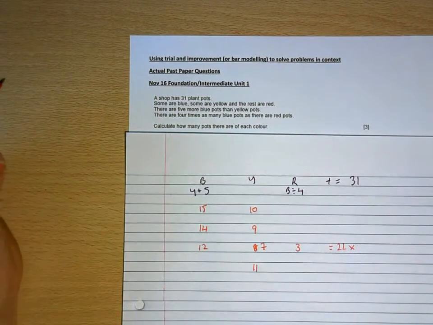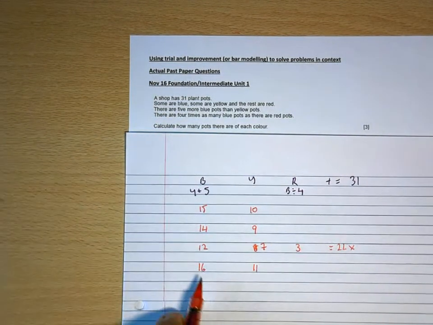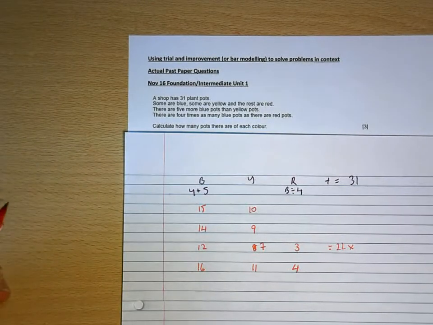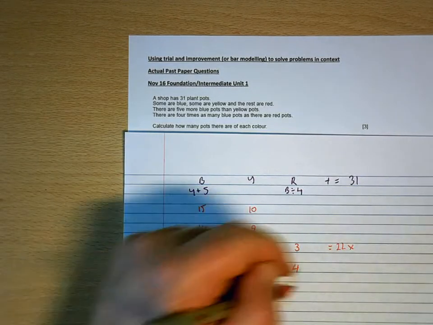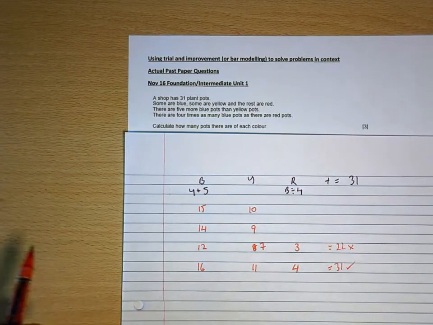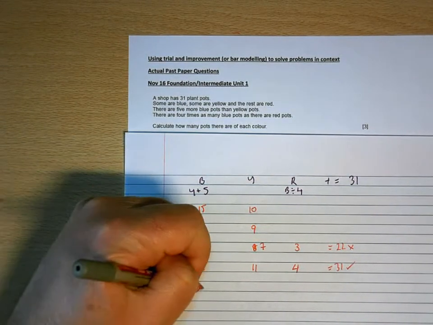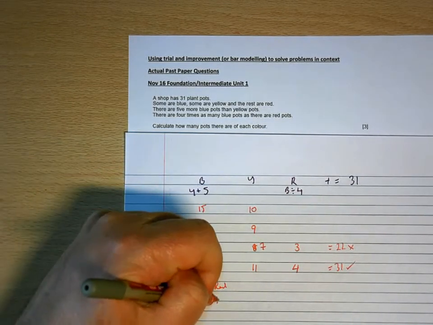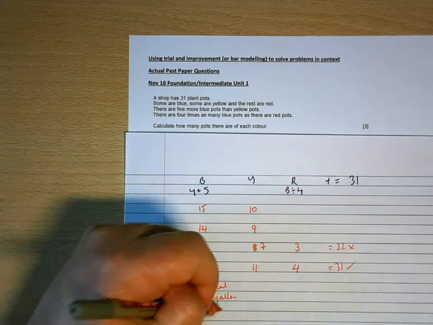So if I start at 11, 11 and 5 is 16. 16 divided by 4 is 4. And that's going to give me 20, 31, which is what I'm looking for. So I've got 4 red, 11 yellow, and 16 blue.